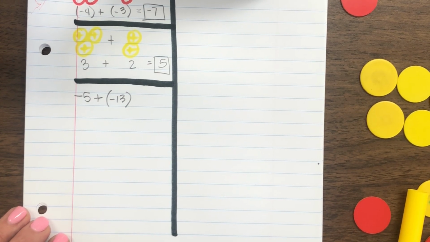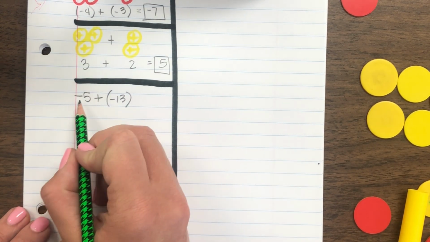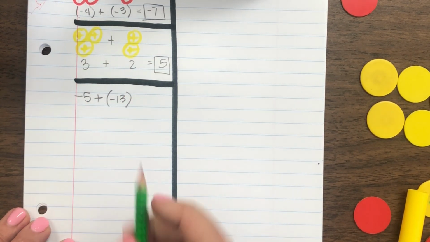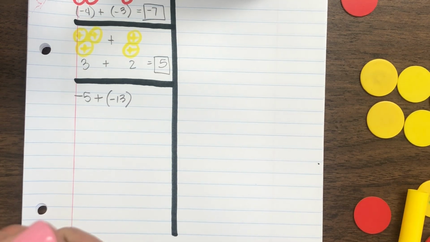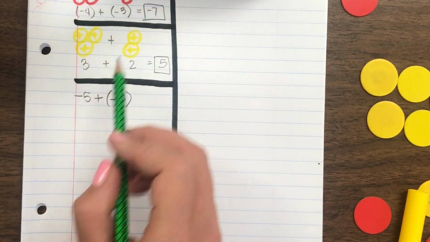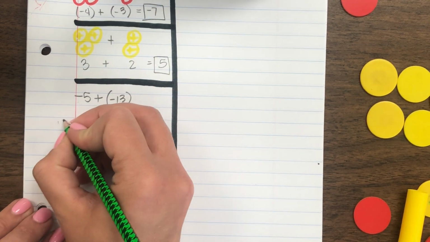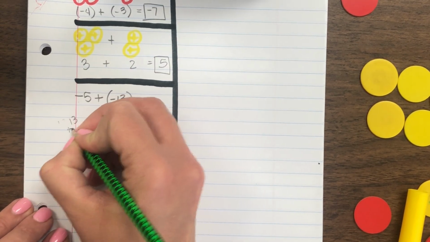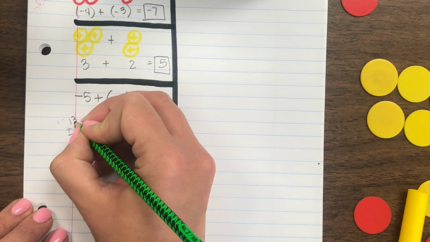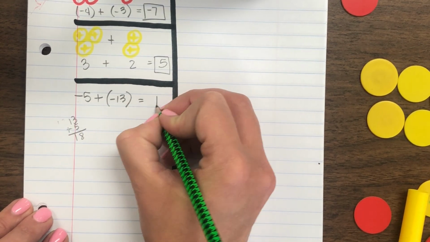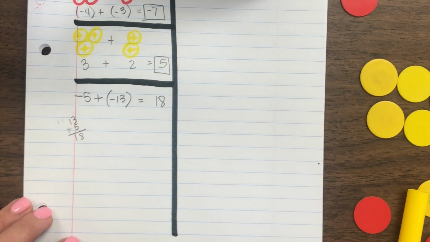We talk a lot about what team these numbers are on. They both have the same sign, negative and negative. They're on the same team, so you group them together. That's our rule. Same sign, you group them. So what I would do, I'm gonna say, okay, 13 plus 5: 5, 6, 7, 8. So that means I have 18 of them.